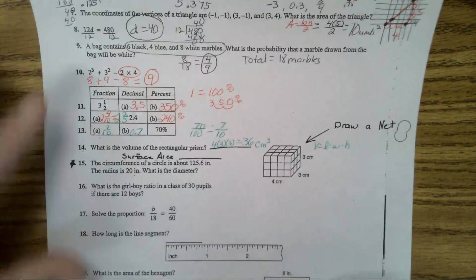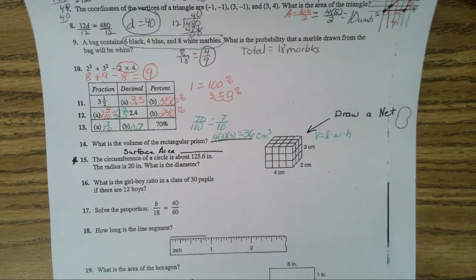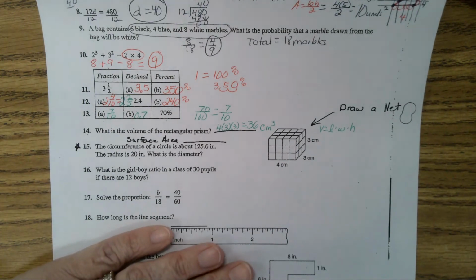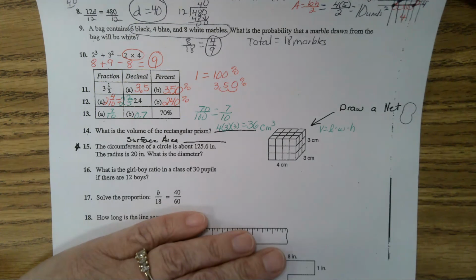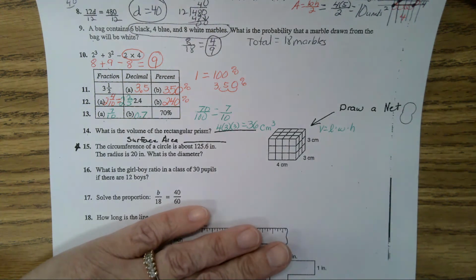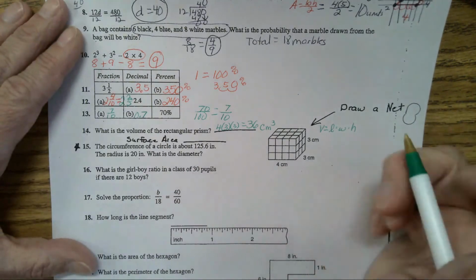Yes. And kids, it's a 6th grade standard, so you're going to see something about a net somewhere on your test. It's not hard. One year you might have had to just practice drawing. But let's practice drawing a net.